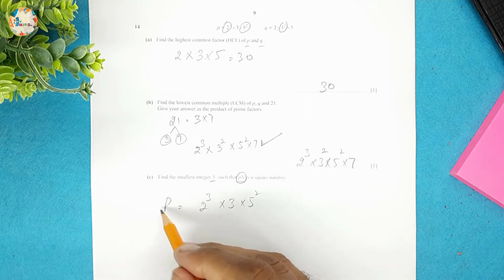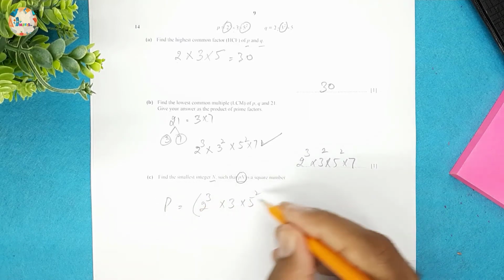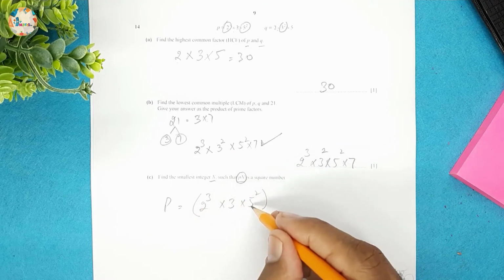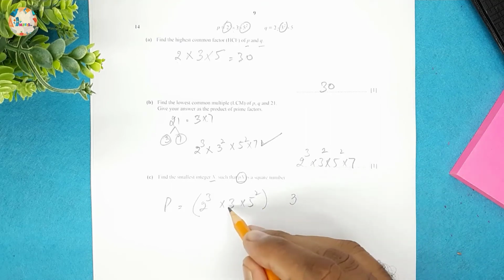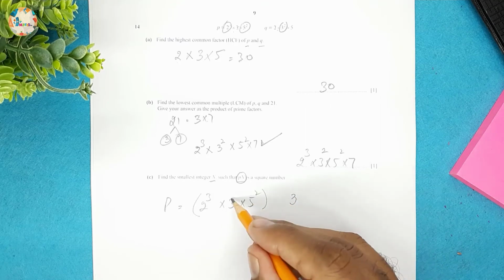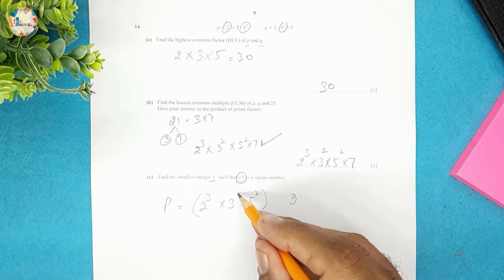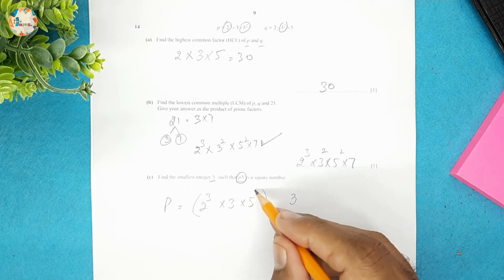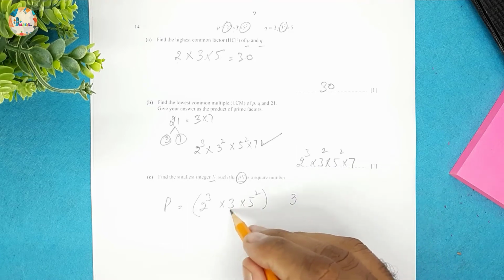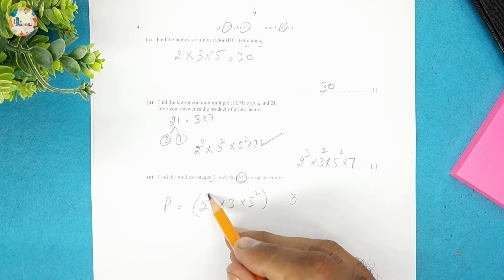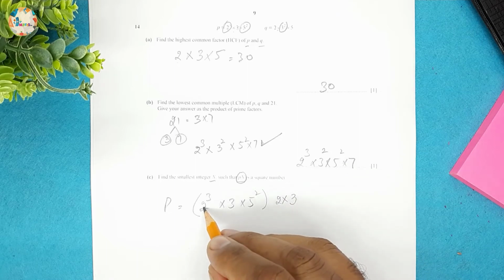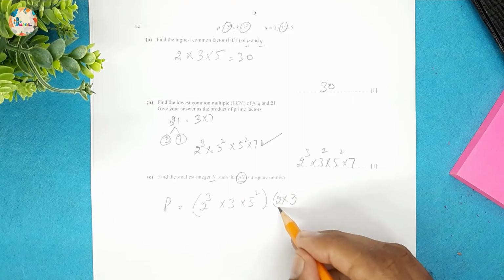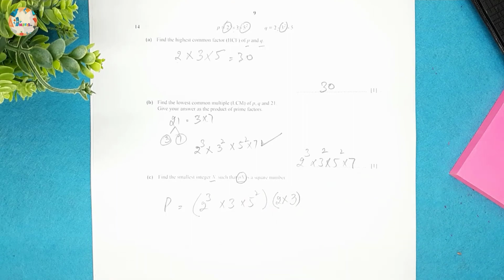Now we need to multiply this with such a number that this becomes a square number. How will this become a square number? For example, the first number is 3. If we multiply this by 3, then 3 and 3 will change into 3 raised to the power 2. And 5 square is already a square number. Now the remaining is this one, which is 2 cube. So we will multiply this by another 2, so that this and this combine and make 2 raised to the power 4.